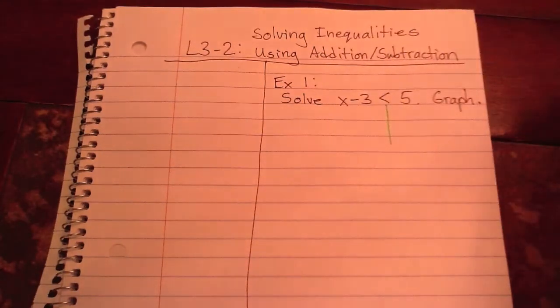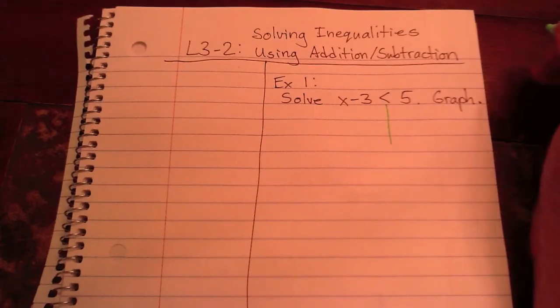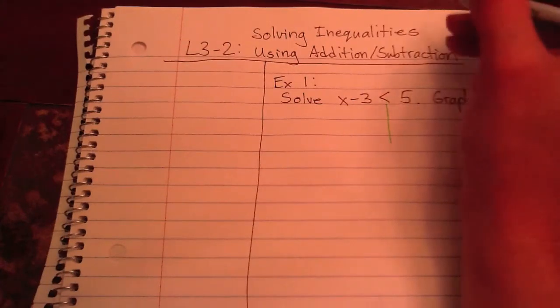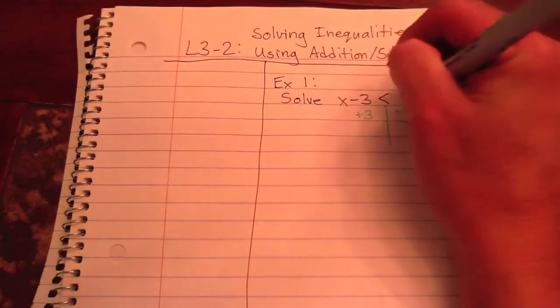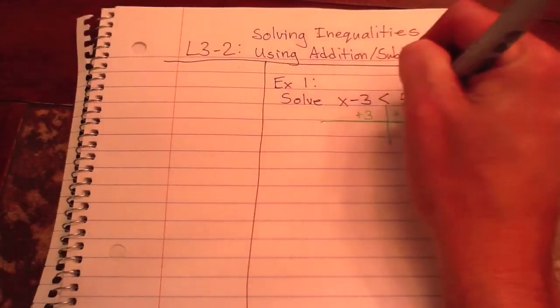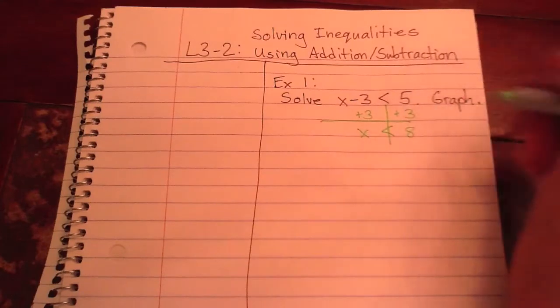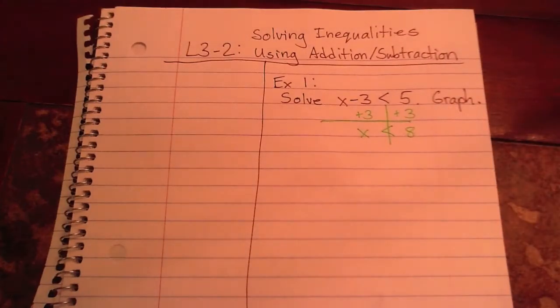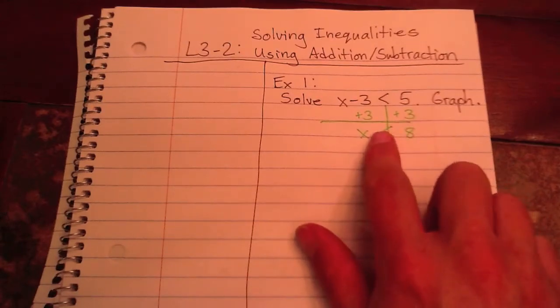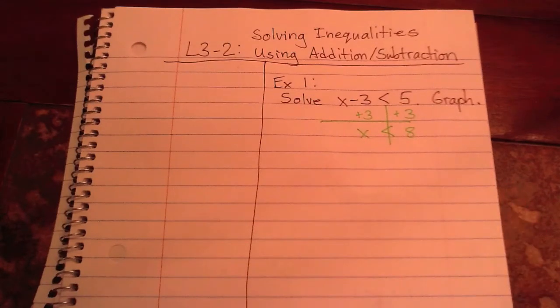So you draw your line out of that inequality, and then you just isolate x. So I'm sure all of you noticed by now, you just add 3 to the other side, and now you have x is less than 8. As soon as you have x isolated, then you've solved it. So now you know all numbers less than 8 are solutions to that.